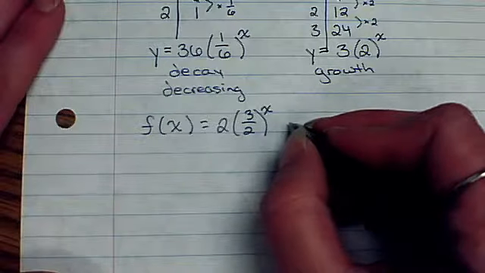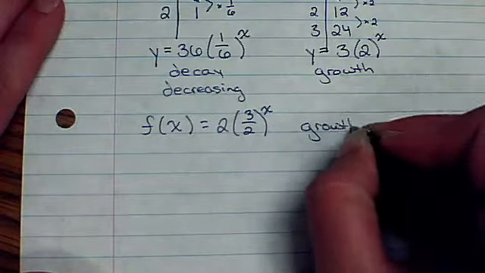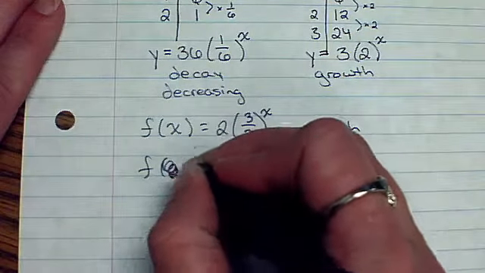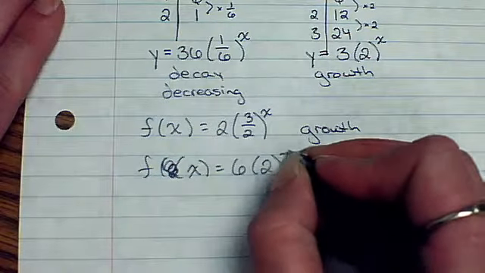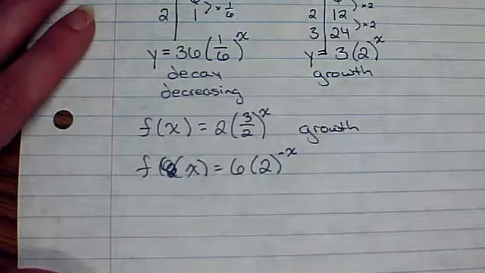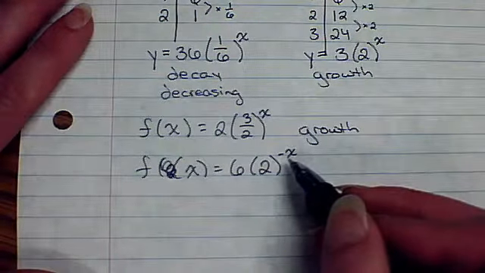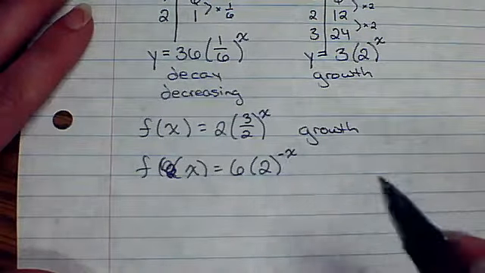So this has got to be growth. Whoops. That is bigger than 1, so it's got to be growth, right? Uh-oh. A negative exponent. 2 to the negative x.